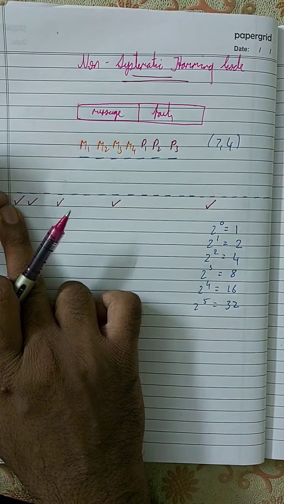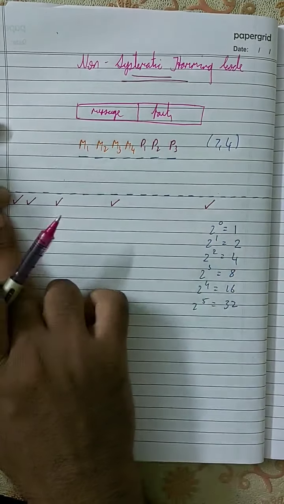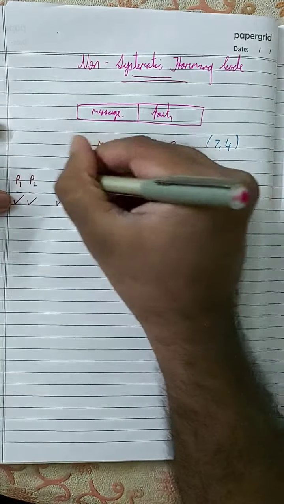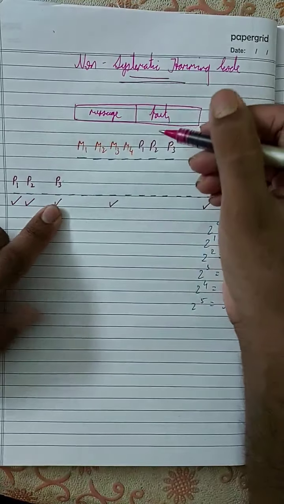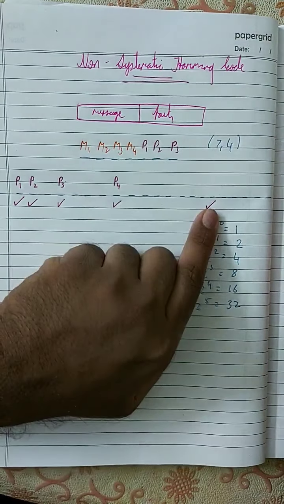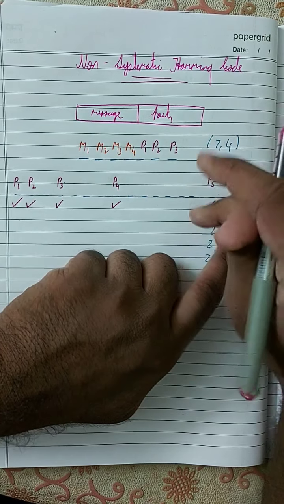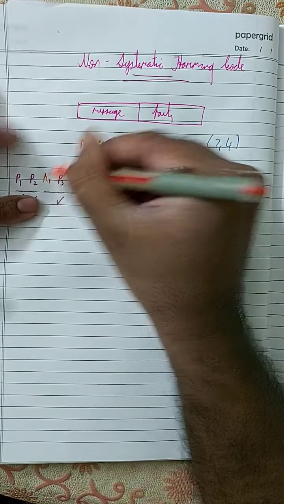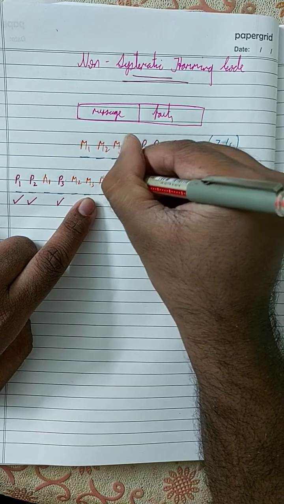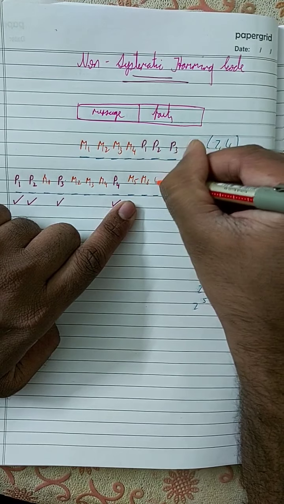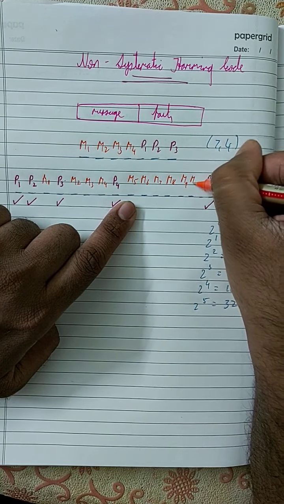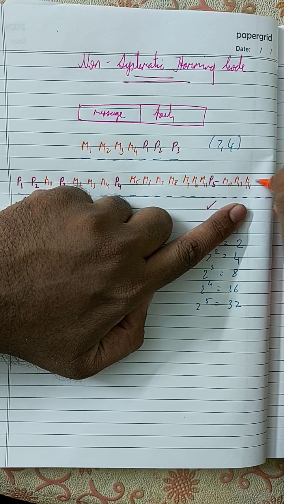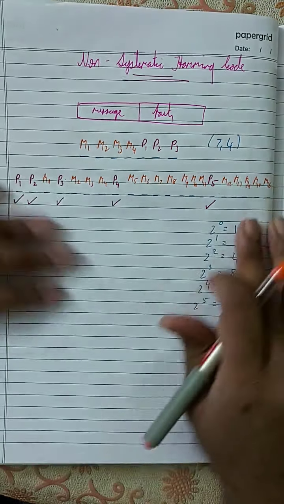In this example I have taken 21 bits, which is the maximum space on the page. So this is P1, this is P2, the fourth bit contains P3, the eighth bit will have P4, the 16th bit will contain P5, and so on. The remaining bits will be your message bits: M1, M2, M3, M4, M5, M6, M7, M8, M9, M10, M11, M12, M13, M14, M15, M16.